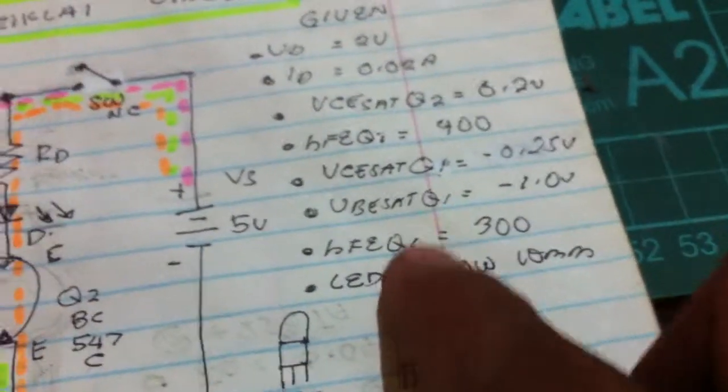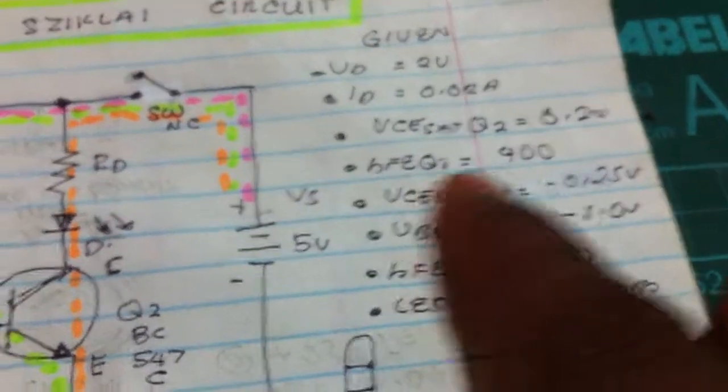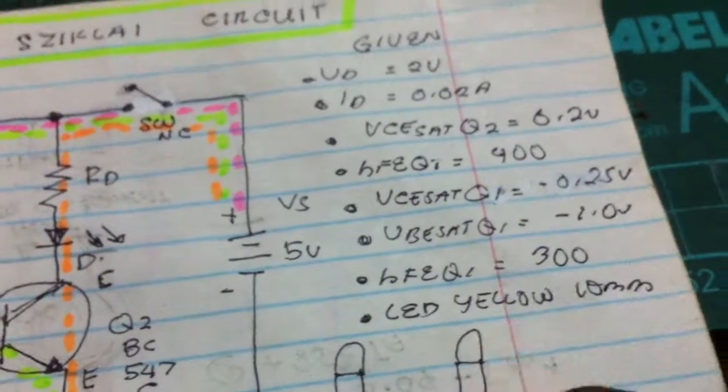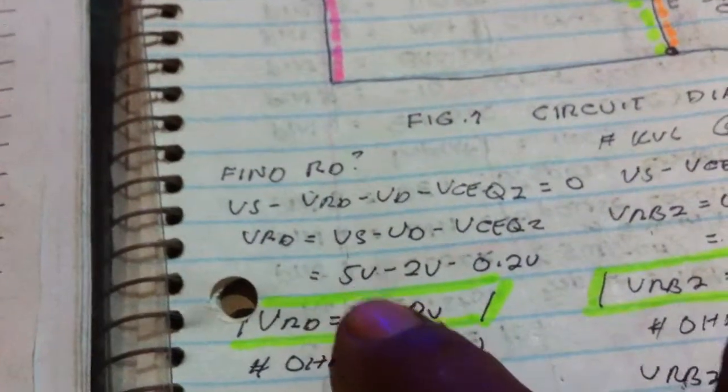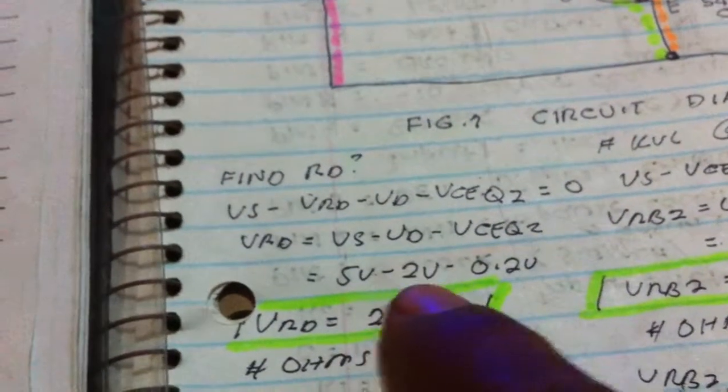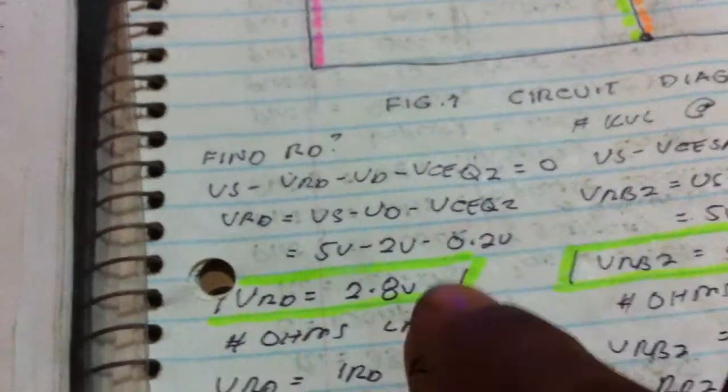where is that? VCE of Q2. So it's not in here, 0.2. So we get here the voltage drop across the diode, supply voltage, VCE of Q2.